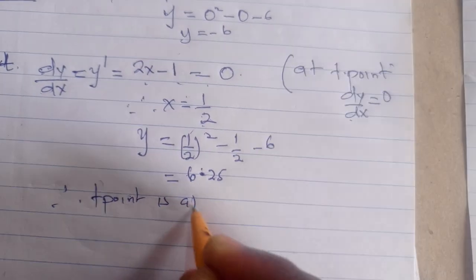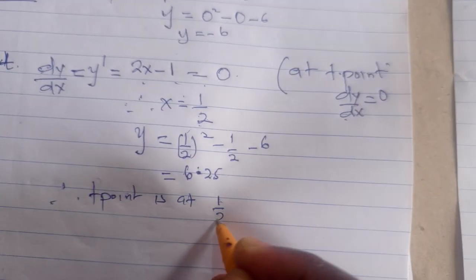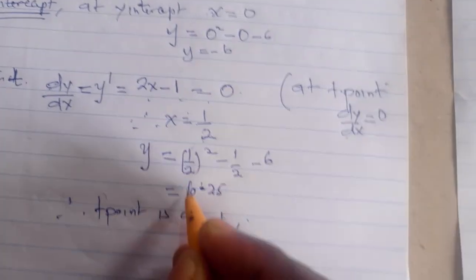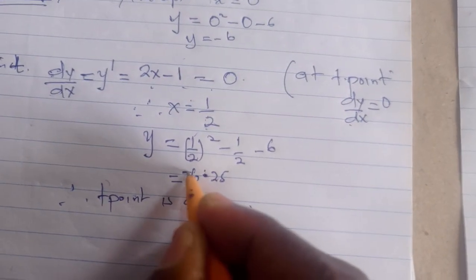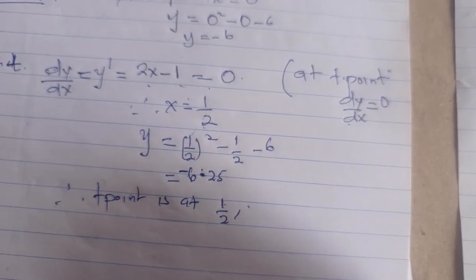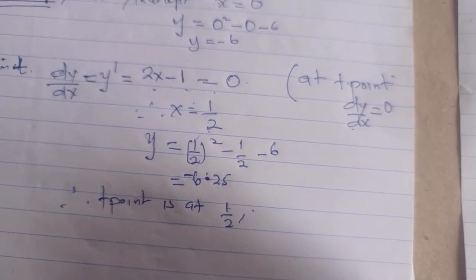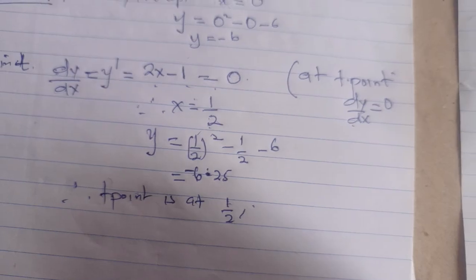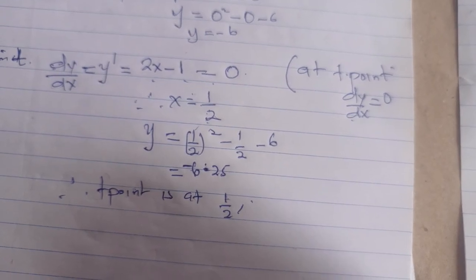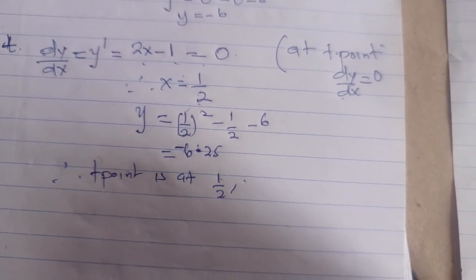This is negative, sorry, this is negative. When you work out this, you can confirm it is actually a negative value. So negative 6 and a quarter, which is negative 6.25.